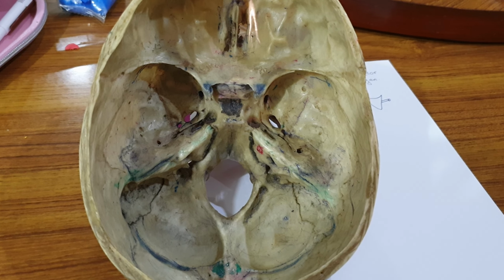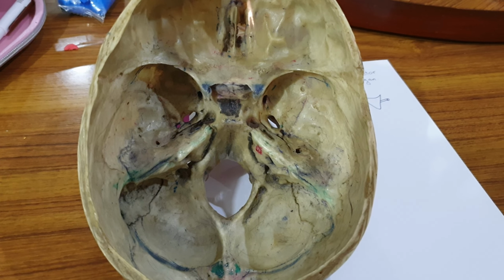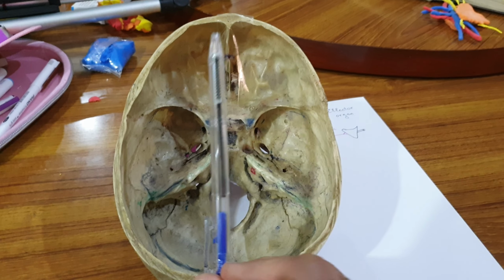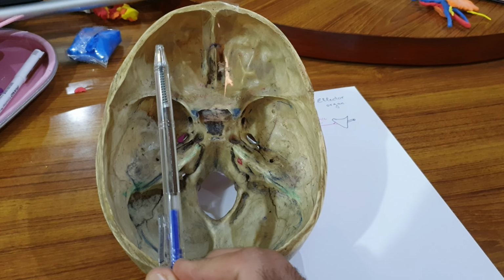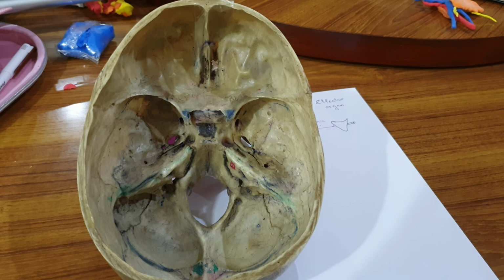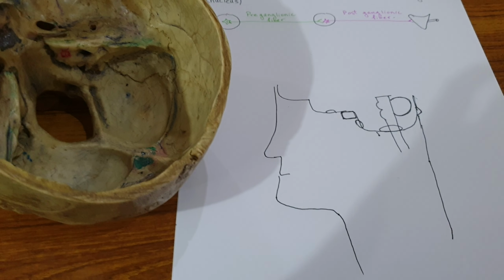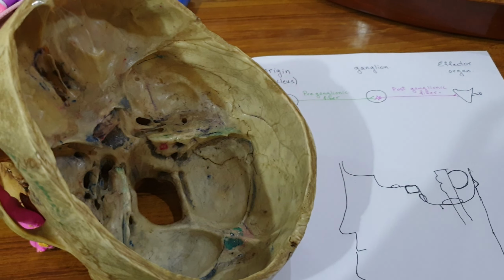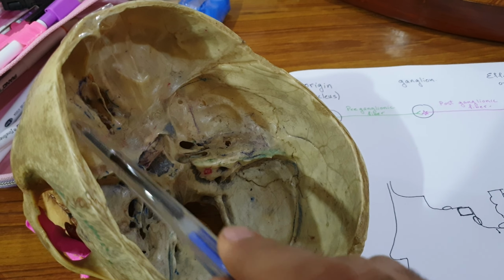I am going to make a simple diagram to show you these cranial fossae. So I am going to split the skull in a sagittal section from here, and you will see the lateral aspect of the sagittal section of the skull in the diagram. Now here I have drawn a diagram and I'll show this diagram and compare it with the original skull. This portion is the anterior cranial fossa.